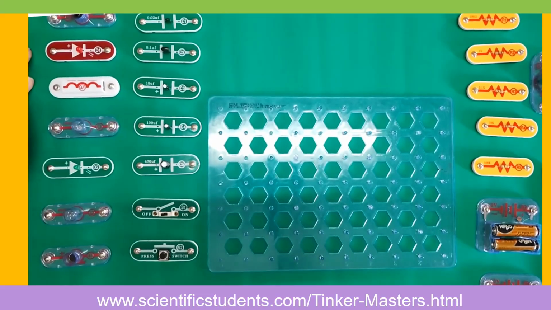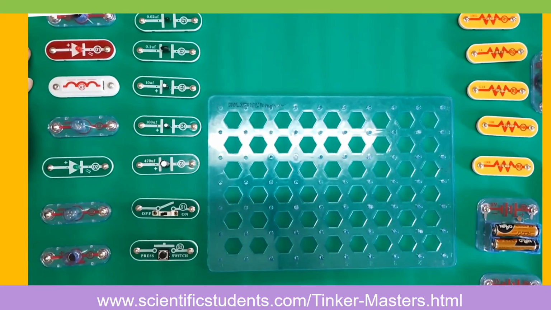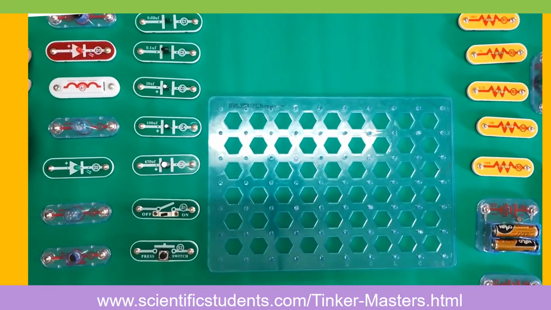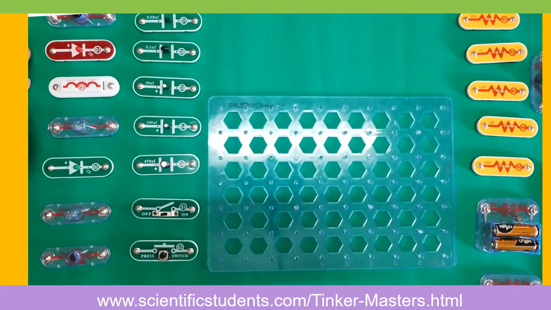A day before, we worked with basic circuits, and on the board and on the TV, I explained all that. But today, I am going to make you understand all about various circuits, making use of this snap circuits kit.